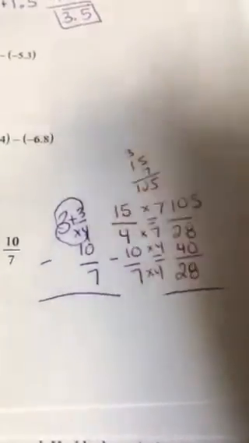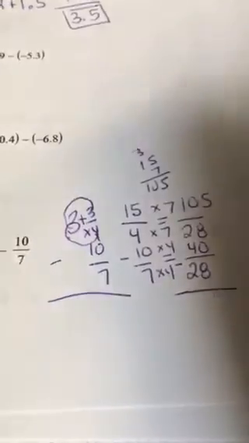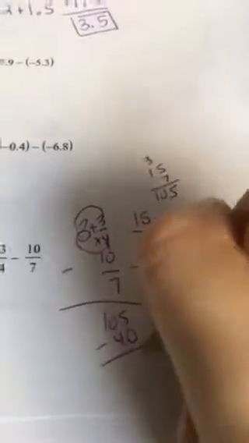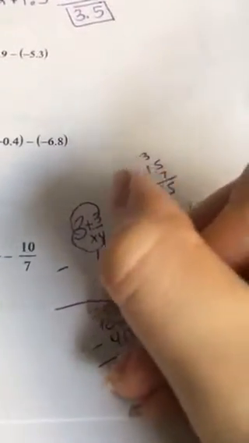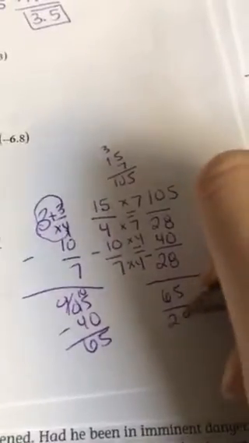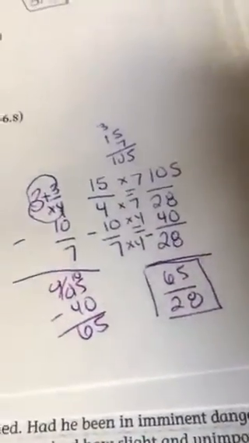So when my denominators are the same, I'm ready to go ahead and subtract. 105 minus 40. And I get 65 over 28. So this is your answer, but it is improper.